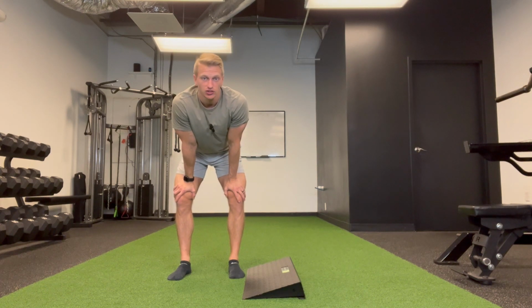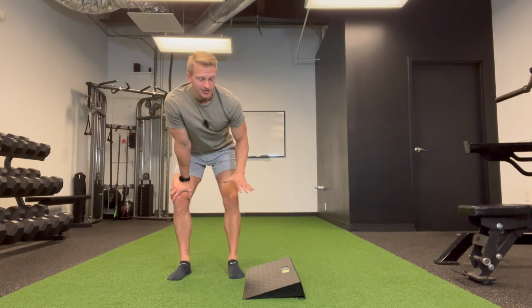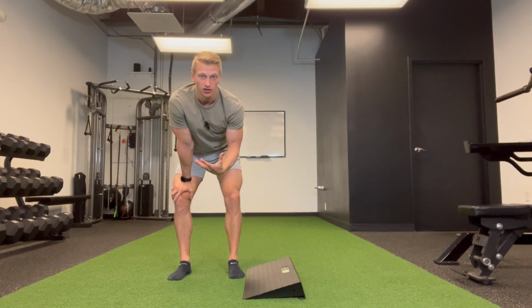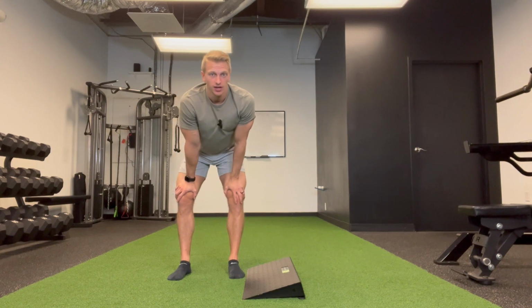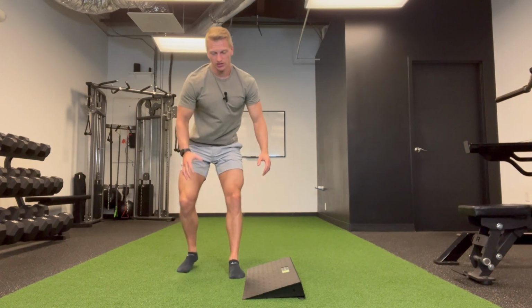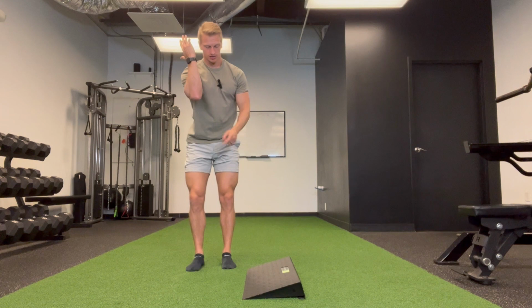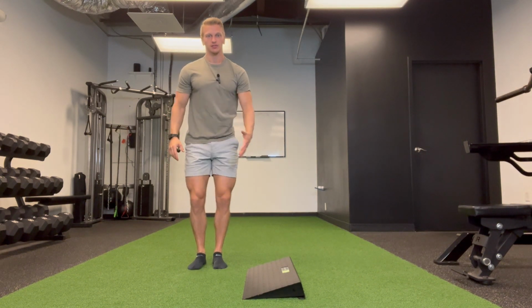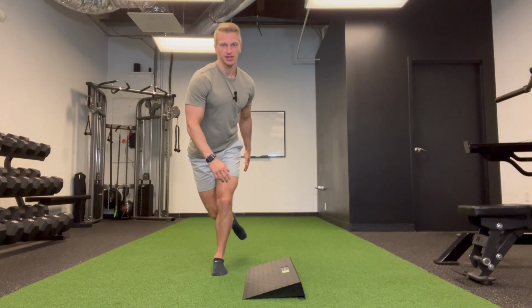Now, if your assessment showed the opposite, then go ahead, work the opposite. But we're just going to think about that for this video's purpose. So what we're thinking is we're going to step laterally onto the slant board with the left foot, and then we're going to want to turn. Here's what I want you to do. I want you to tell your patient to think about their elbow going in front of the left knee and their right leg going behind the left knee.